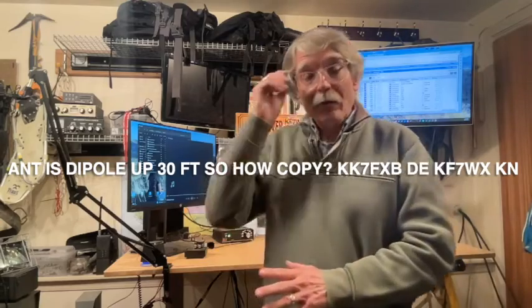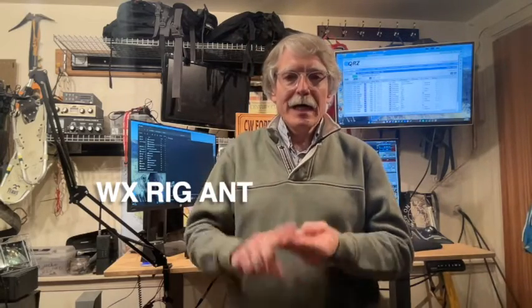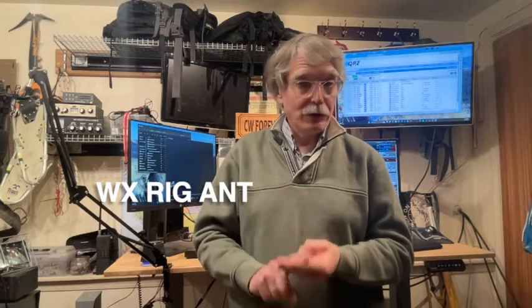And so while we're waiting for the other station to get back to us, a couple of new words we introduced with that exchange. The first is our shortcut for weather, WX, weather. We're also using ANT for our antenna system, and then RIG for rig. All right, so the order of this is important. Weather, rig, antenna. It's always the same.